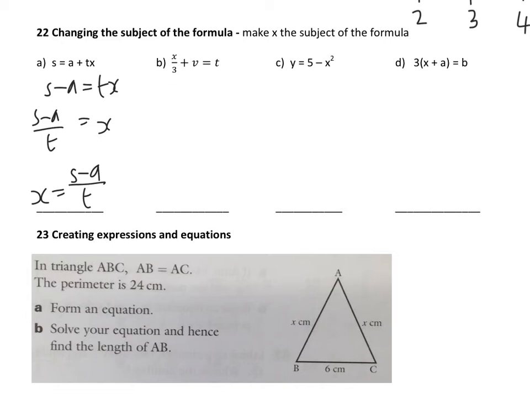On the second one, you need to subtract v from both sides. So you get t minus v, and then you'd have to multiply both sides by 3. And because you're multiplying the full right-hand side, it has to be in brackets. You could expand that bracket out if you want, but you don't need to. That would get you the full marks.